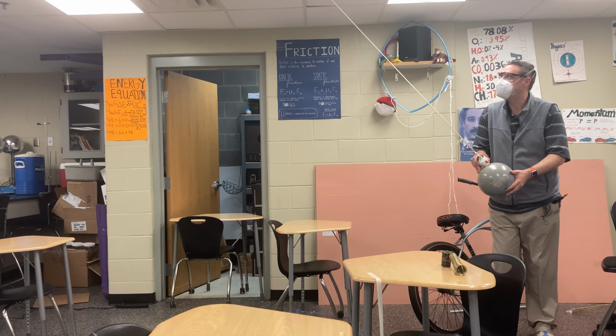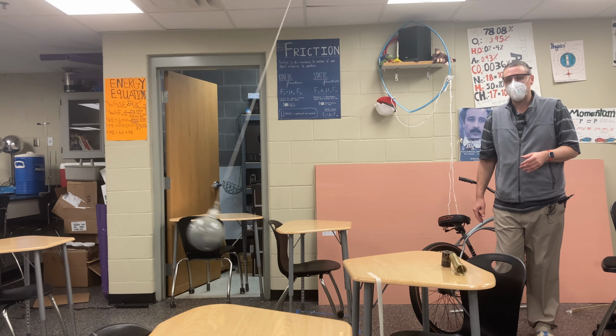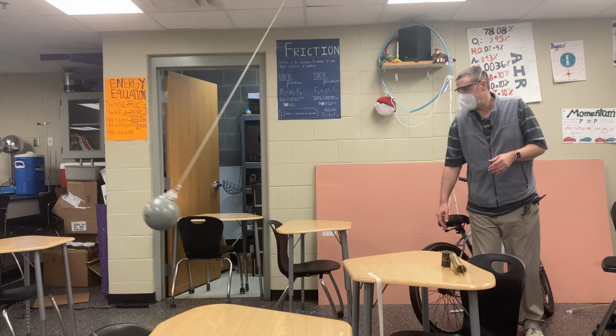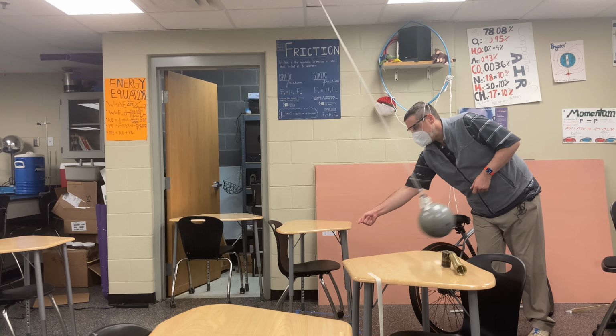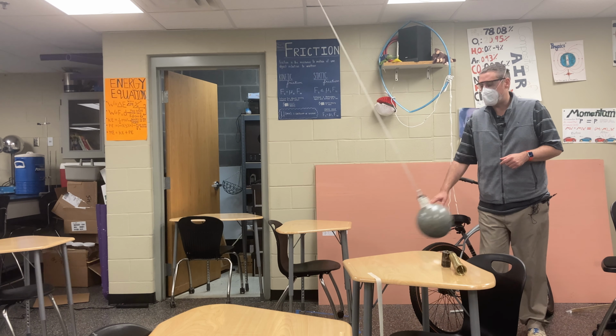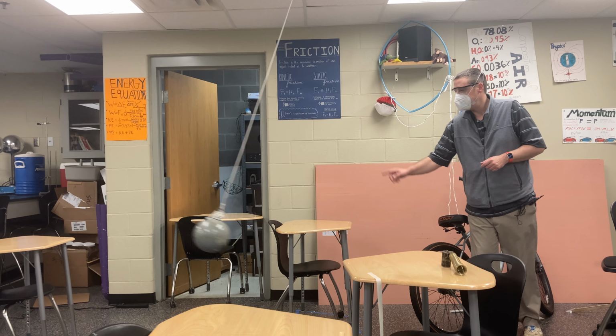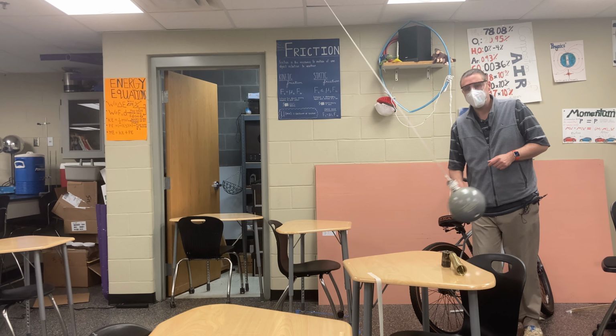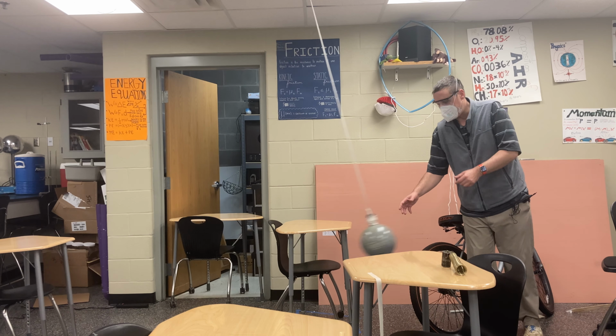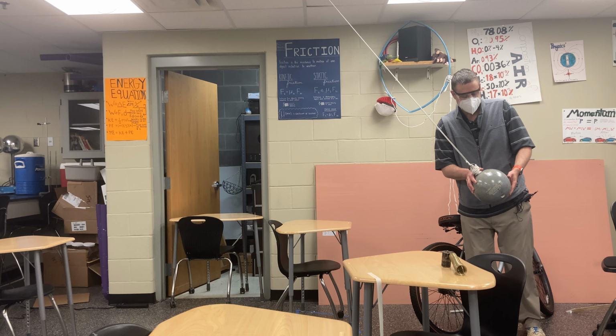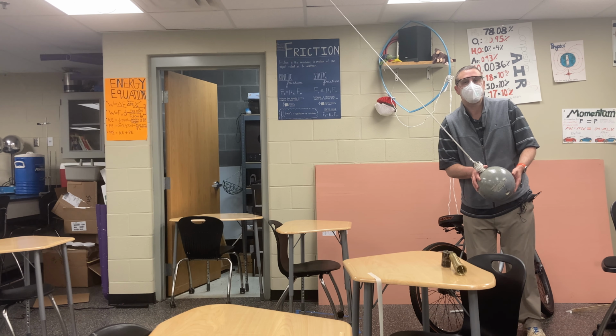Quick review here as this is swinging back and forth. It has maximum kinetic energy right here at the bottom, the lowest point. It's all kinetic energy. At the highest points, it briefly comes to a stop. And when it comes to a stop right here, it's all potential energy at that point, and the kinetic energy is zero.